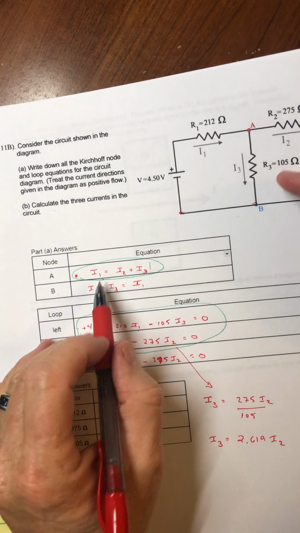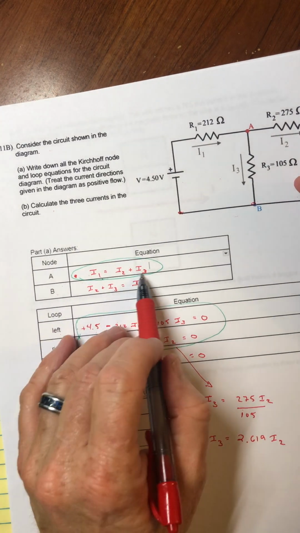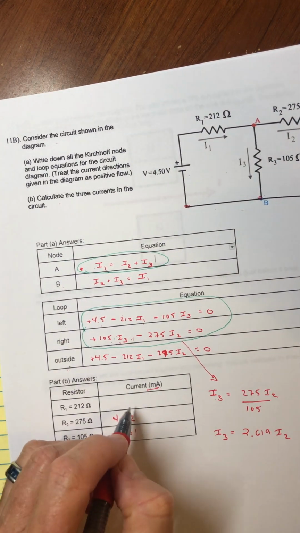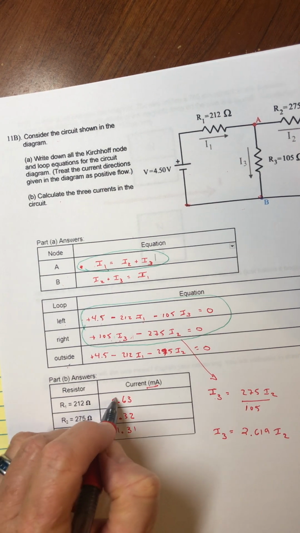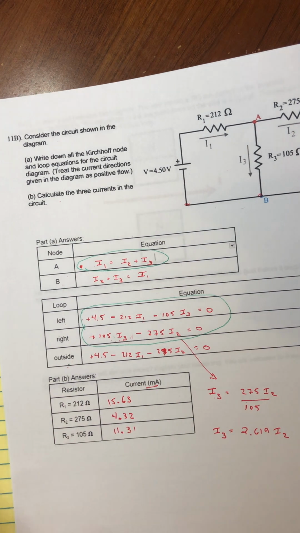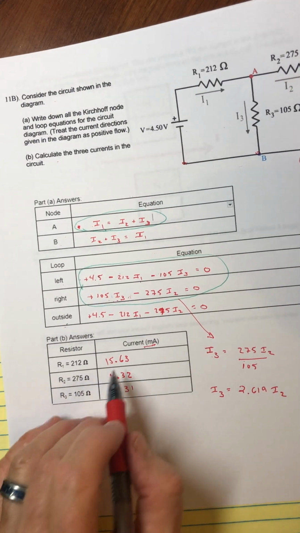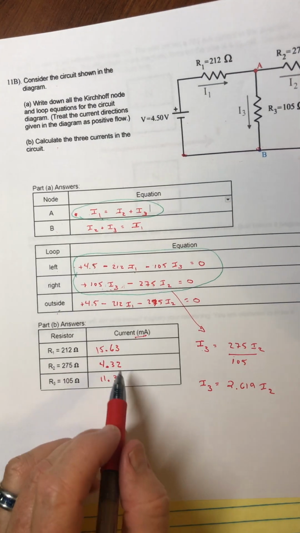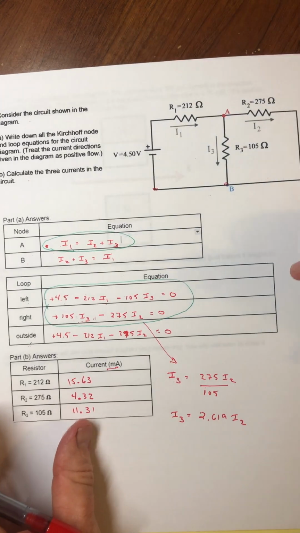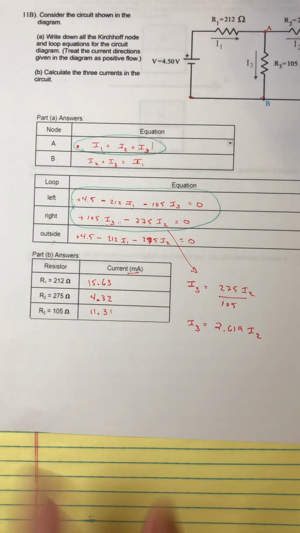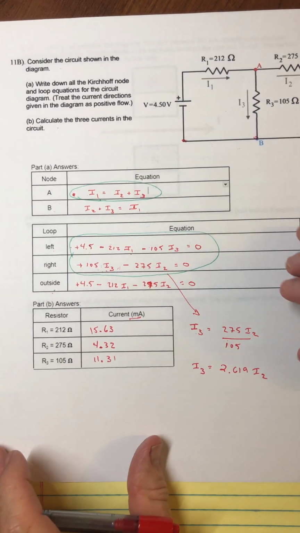And then, of course, remembering that number 1 is the sum of these two. So if I just add them, let's see, that's a 3, that's a 6, that's a 5, and a 1. All right, so I number 1 must be 15.63 milliamps. Nice. So again, not really an easy one, but 3 equations, 3 unknowns.